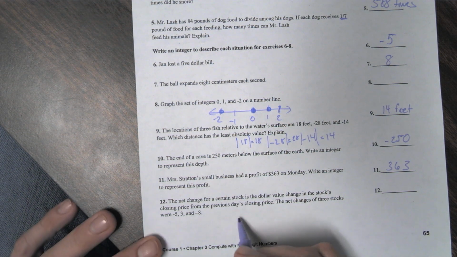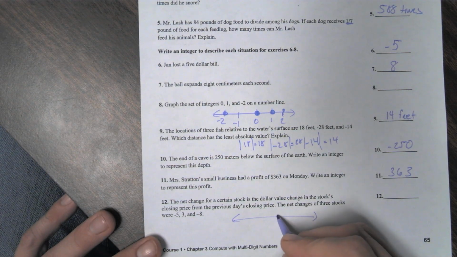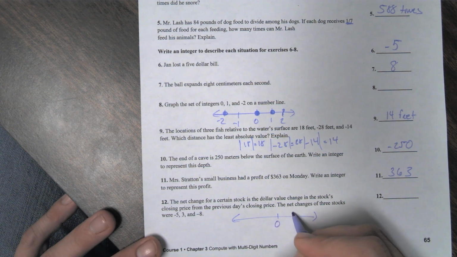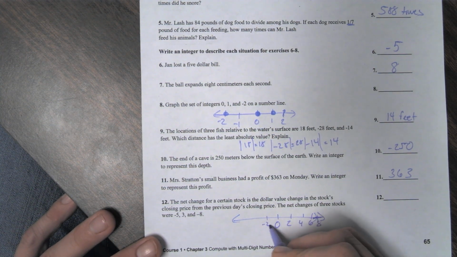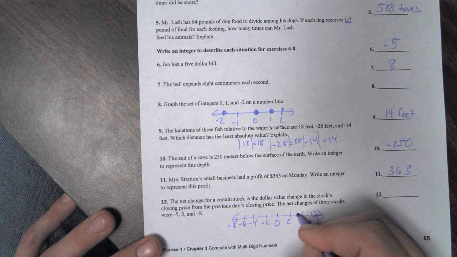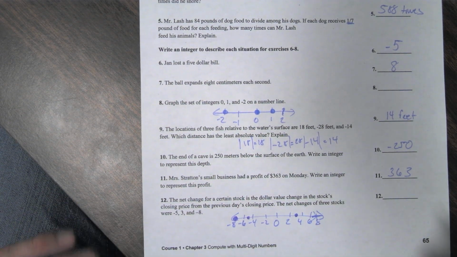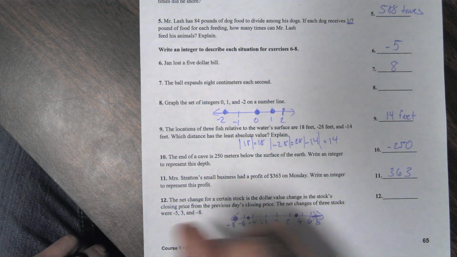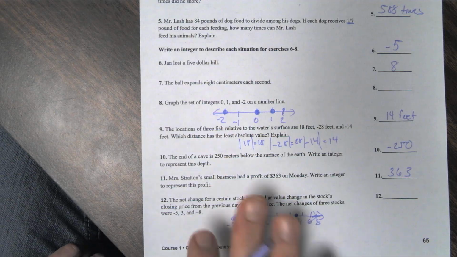And number 12, we're making a number line again. So this time, it's negative 5, 3, and negative 8. So I'm going to start with, we can do 2s. So I'm going to start with 0, 2, 4, 6, 8, negative 2, negative 4, negative 6, negative 8. So we got 3. We have negative 8, and we have negative 5. So just like that. Or you could have written it out and gone by ones. You can do whatever you want on your number line as long as it is in order.